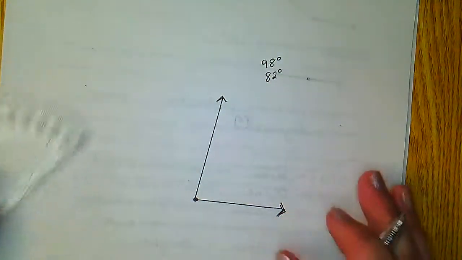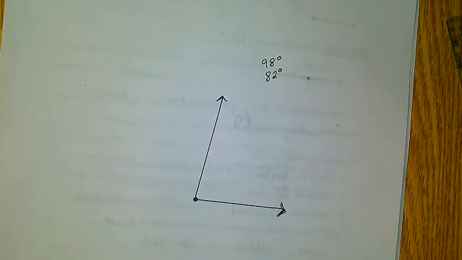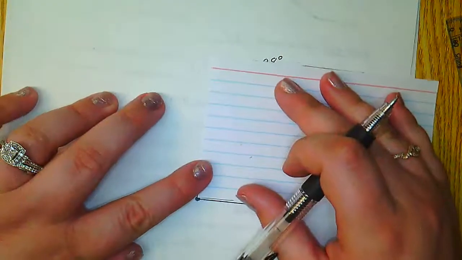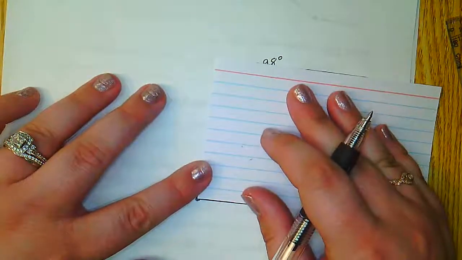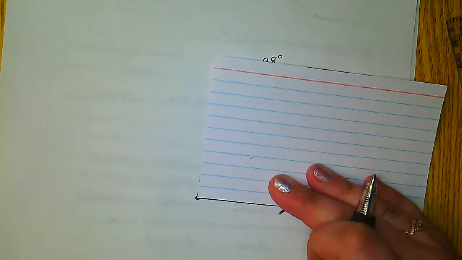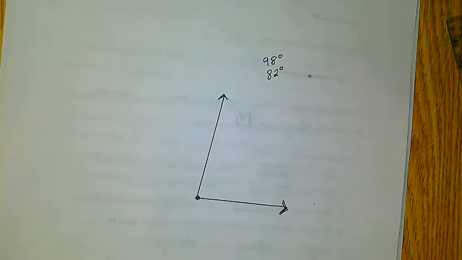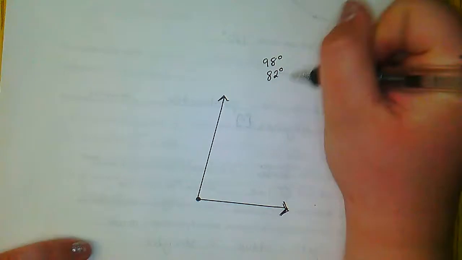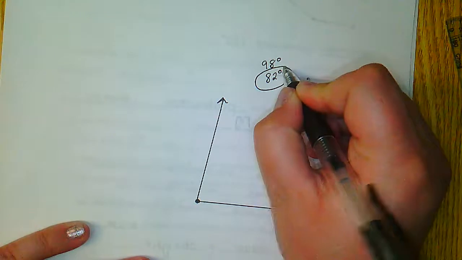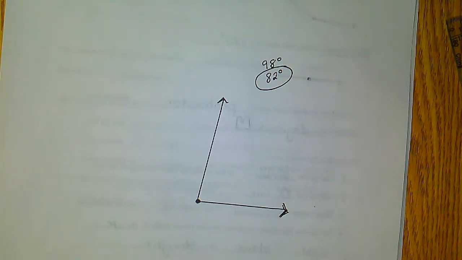So I'm going to pull the protractor away and I'm going to look at this. And I'm going to decide, okay, do I think this angle is bigger or smaller than a square. If I really wasn't sure, I could put my index card or my piece of paper back up, and if I look at this, the second ray has disappeared. That tells me that this angle is smaller than 90 degrees. So I need to pick the measurement that is less than 90 degrees, which here would be 82 degrees.